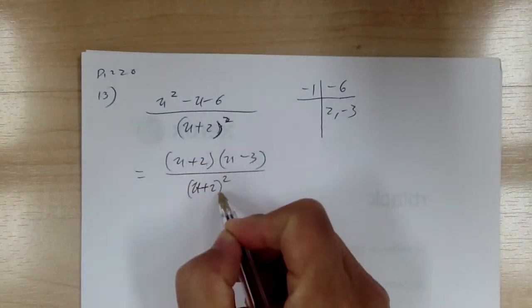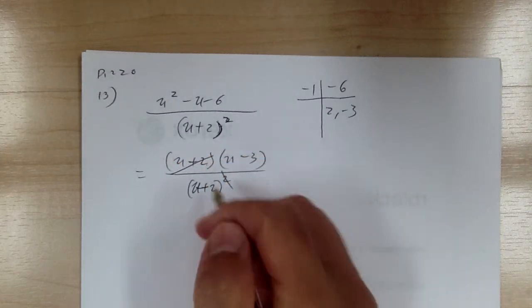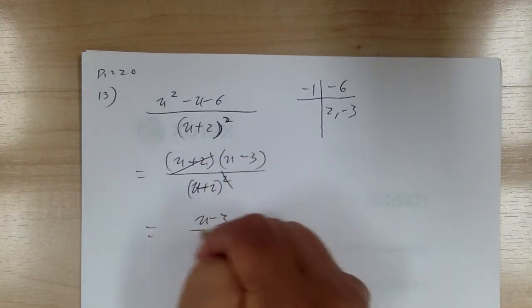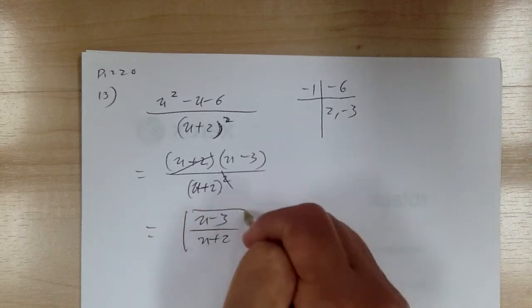So this u plus 2 cancels with one of these. So you end up with u minus 3 over u plus 2.